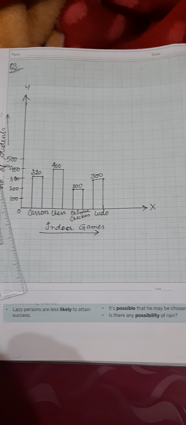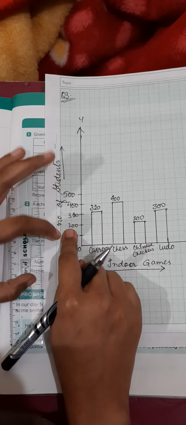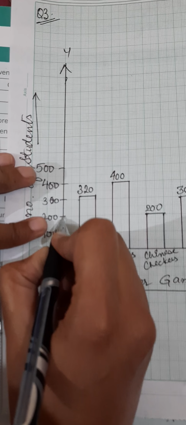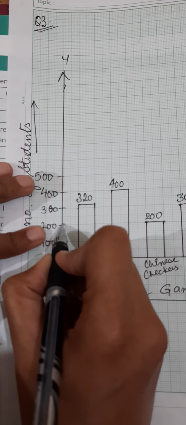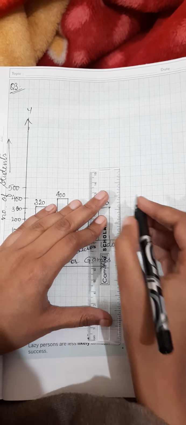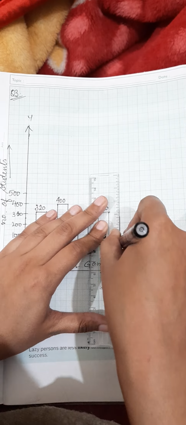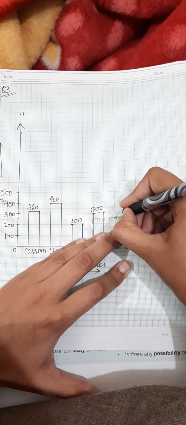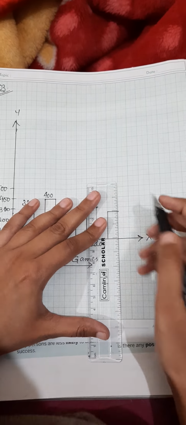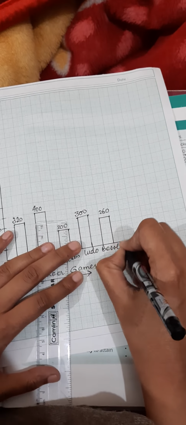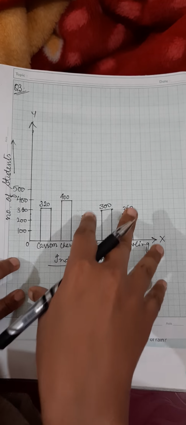Next is bowling, which is 260. Now 260 is between the scale of 200 and 300. These small boxes have a gap of 10. So 210, 220, 230, 240, 250 and this is your 260. So now here I am going to make the bar for this 260, slightly up from this line. This is 260 and the name of this game is bowling. And this is your complete question number 3.